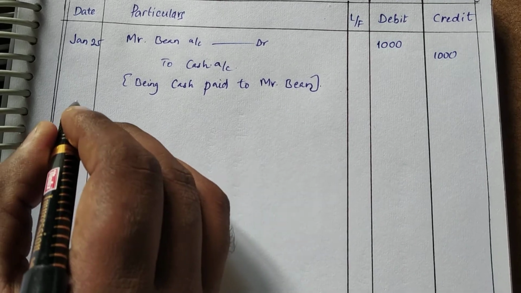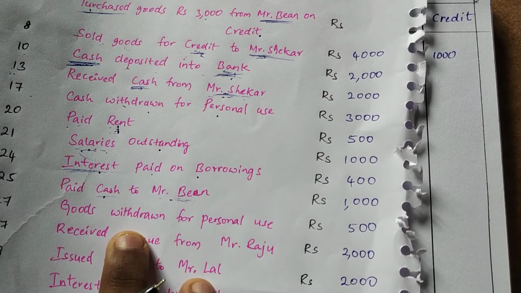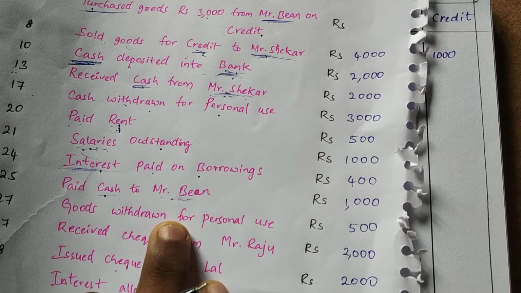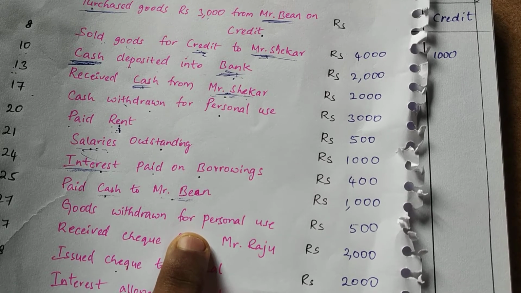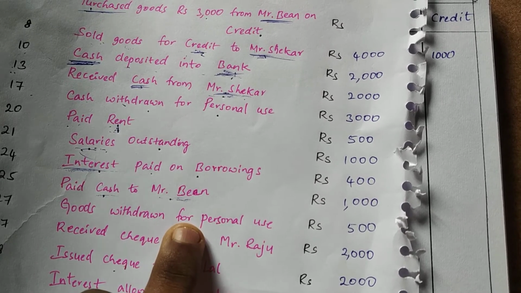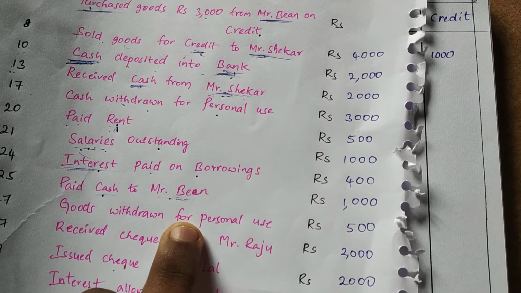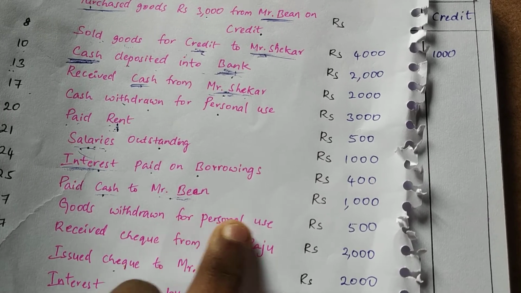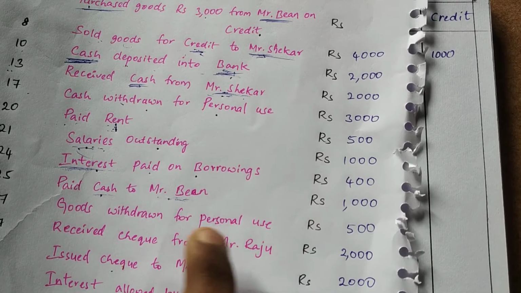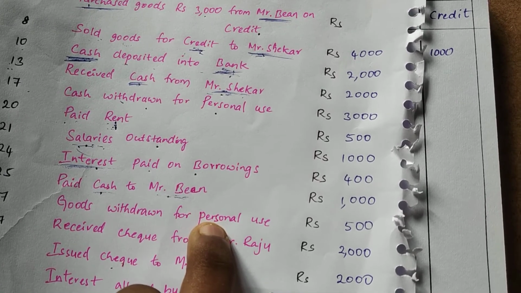Okay. Next transaction is goods withdrawn for personal use, rupees 500. So, as we said earlier, this is a part of drawings. Goods withdrawn for personal use is drawings. So the drawings account is debited.